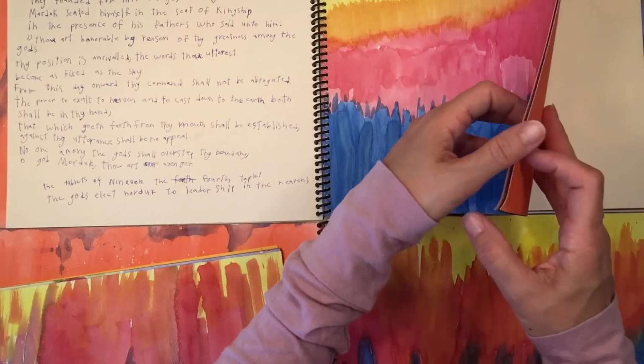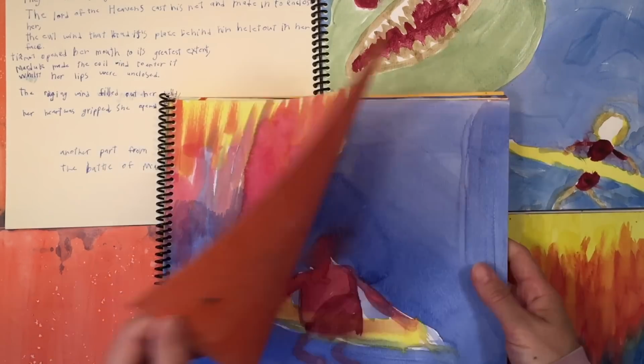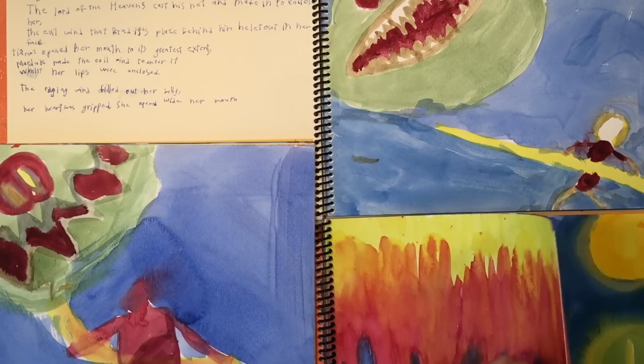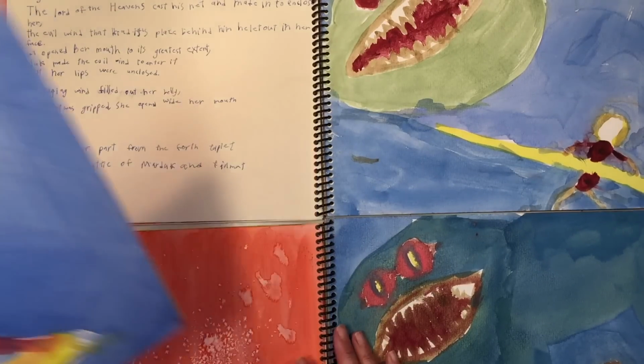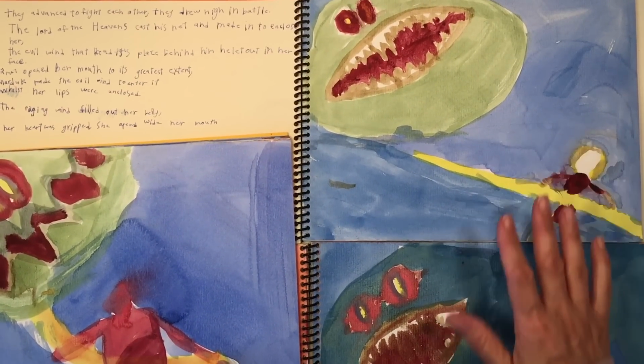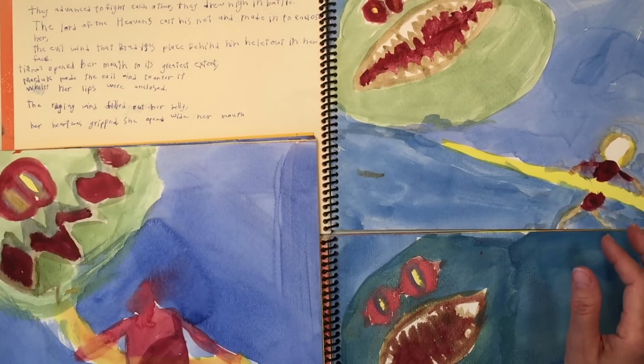All right, so then the next drawing, you can see my older student, my younger student, and then my example. And you can barely tell the difference between my example and my older student. So they all did really well for this one.